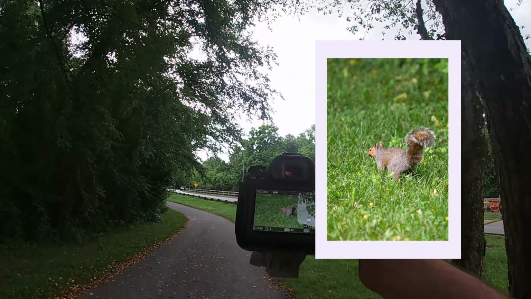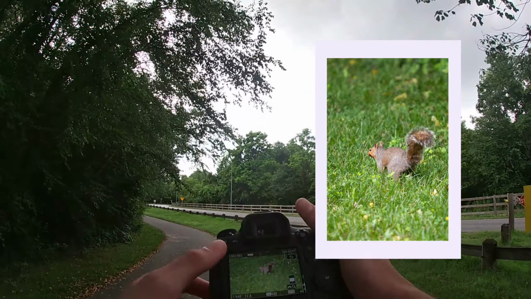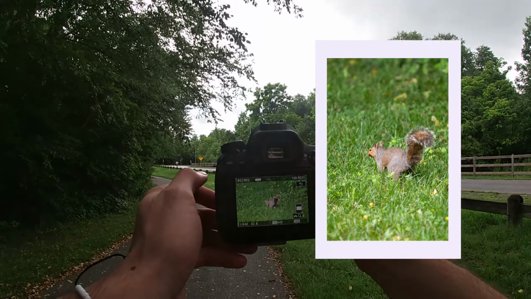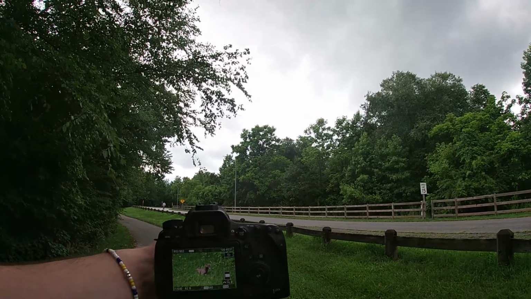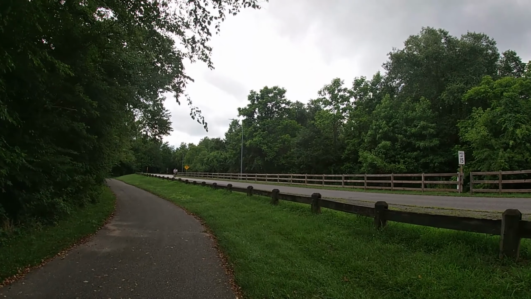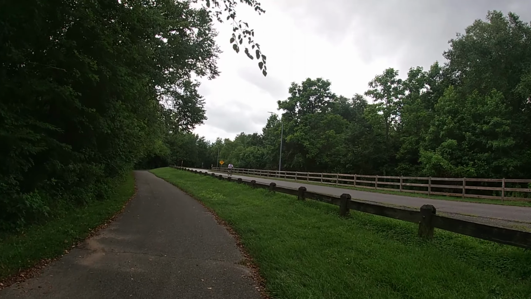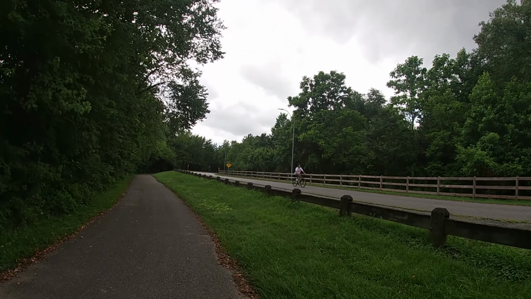So here was another squirrel I just took. Wasn't too great of a photo. I didn't really have time to compose it because it was actively running away from me.